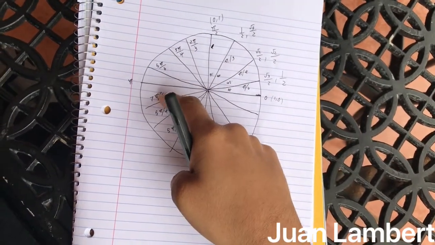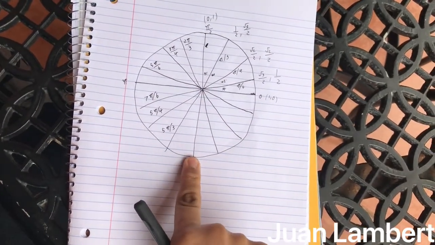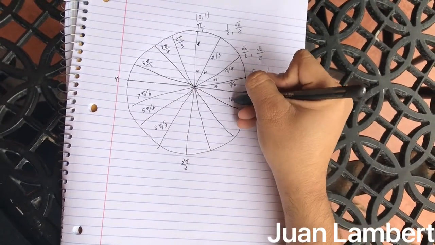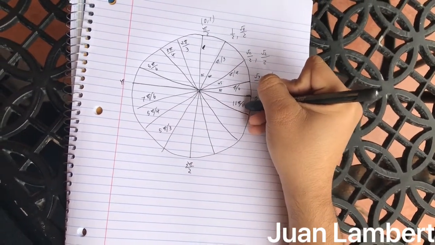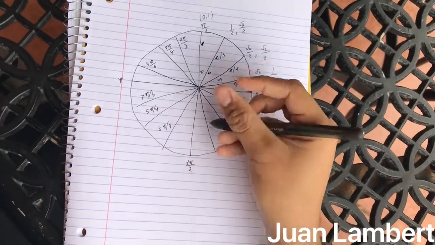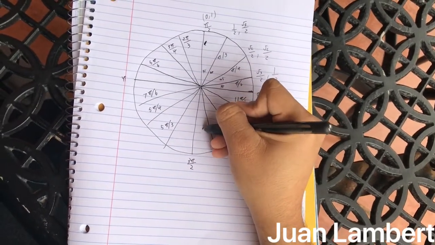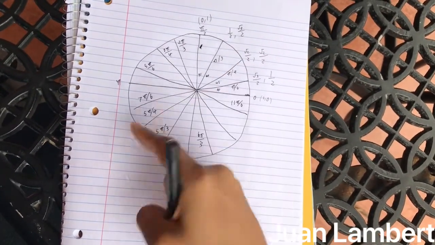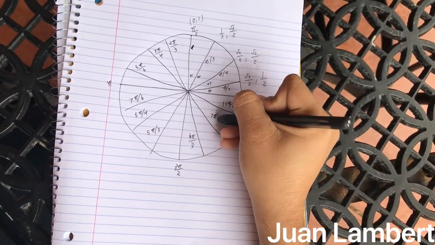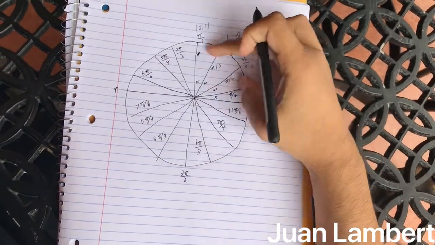So 7 pi over 6, 8 pi over 6, 9 pi over 6, 10 pi over 6, 11 pi over 6. 5 pi over 3, so that'd be 6 pi over 3. 5 pi over 4, 6 pi over 4, 7 pi over 4. And that's how you find the rest of the unit circle just from the first 3.